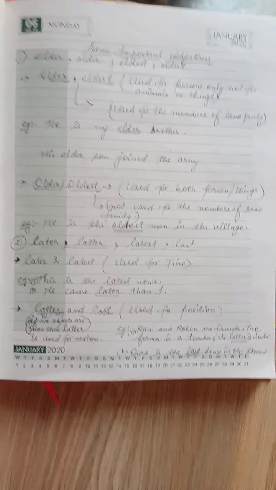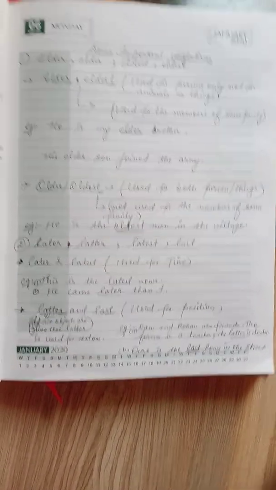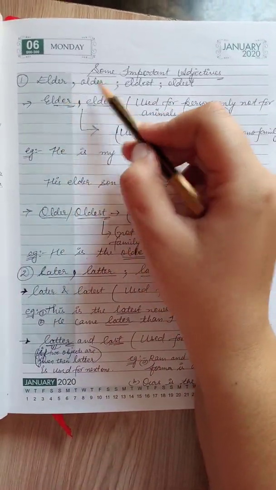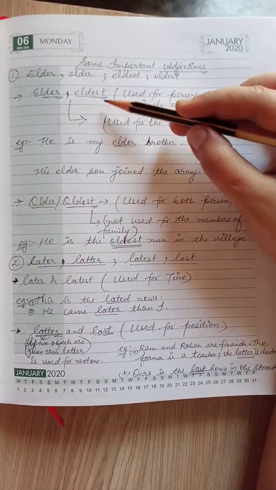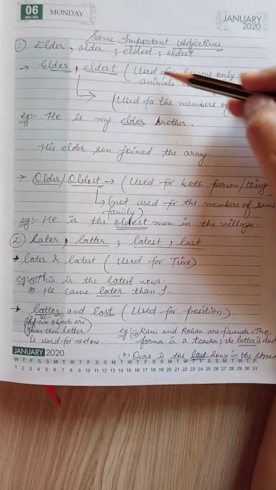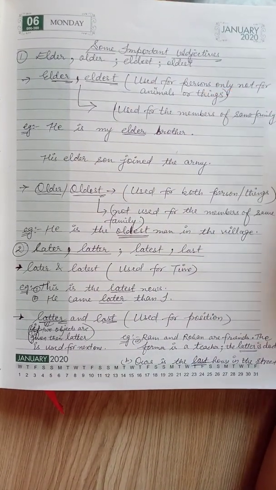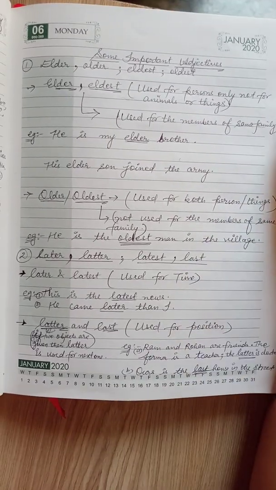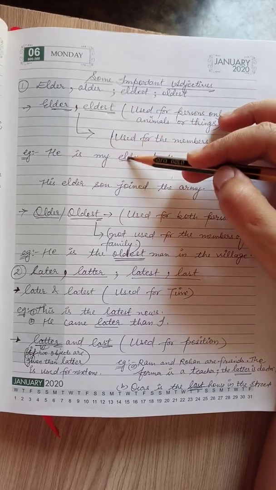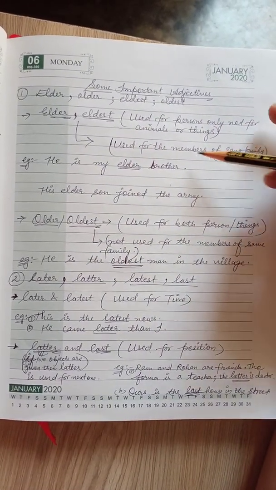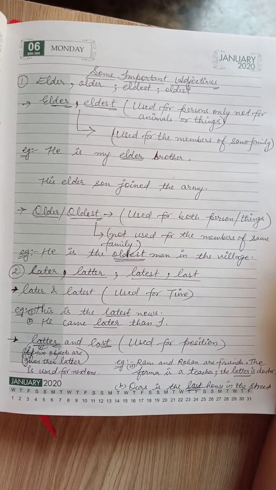Now students, our last topic of this chapter is some important adjectives which we all know what they are. First one is elder, older, eldest, oldest. What is the basic difference between that? Elder and eldest, always remember we are using for the persons only, not for animals, not for things. But also remember, which is very important, that elder and eldest are used for the same members of the family. When the members are the same of the family, then we are using elder and eldest.